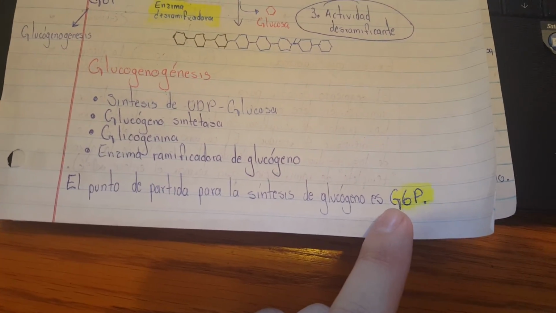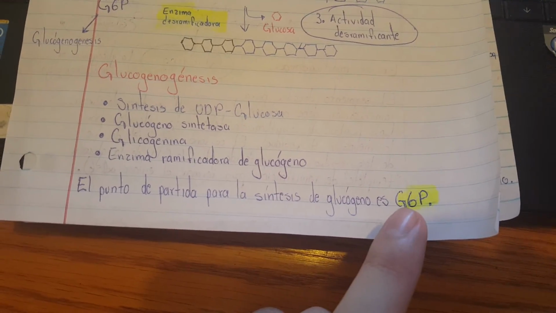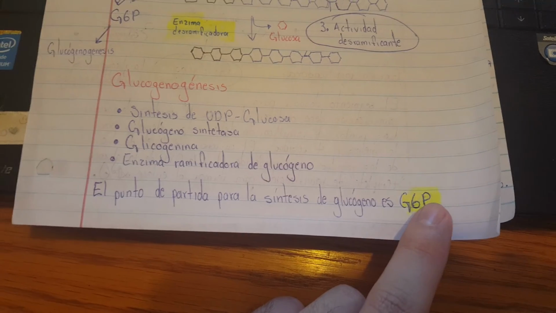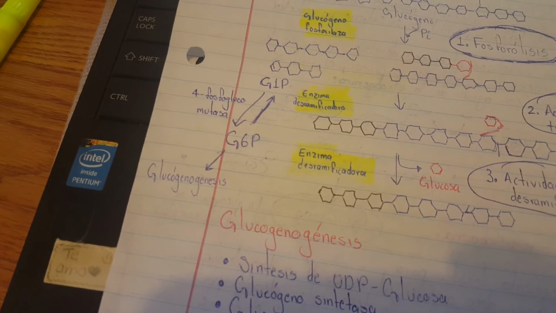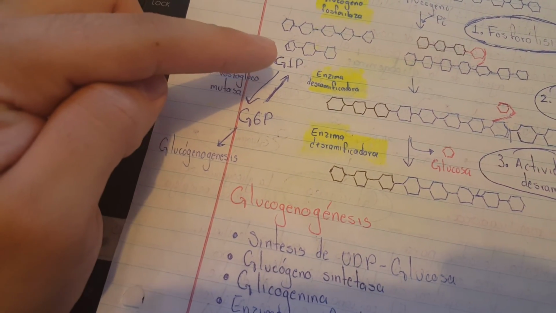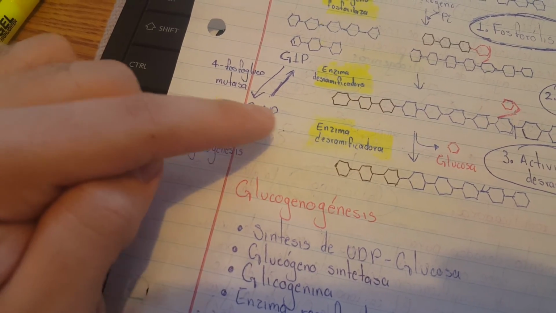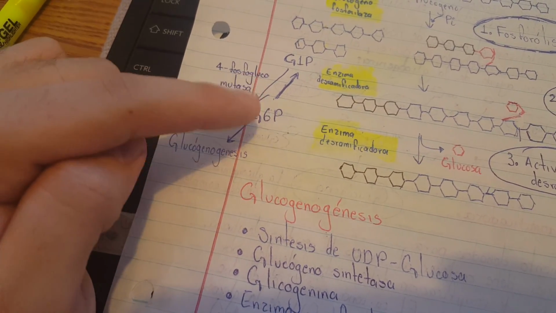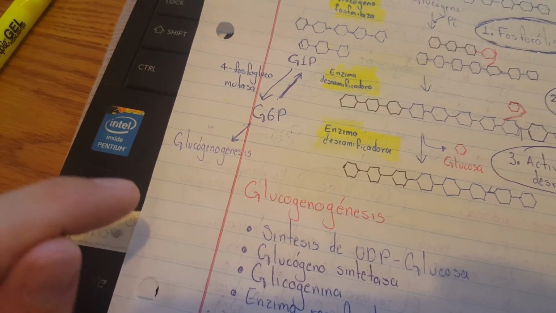So we're going to start here. The start point of this synthesis of glycogen is G6P, glucose 6-phosphate. As you can see here, we have the formation of G1P to form G6P. That is the reversible reaction of glycogenolysis.